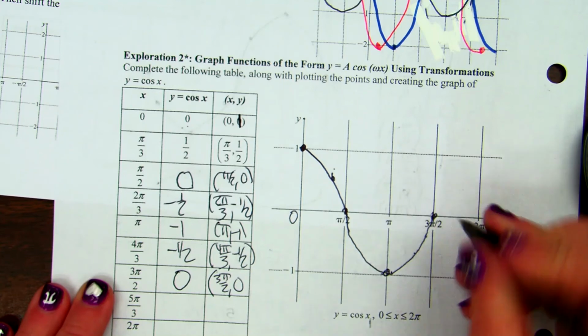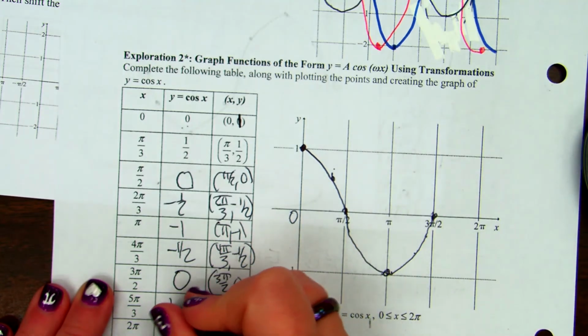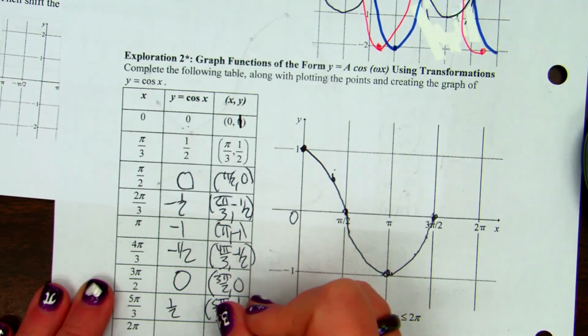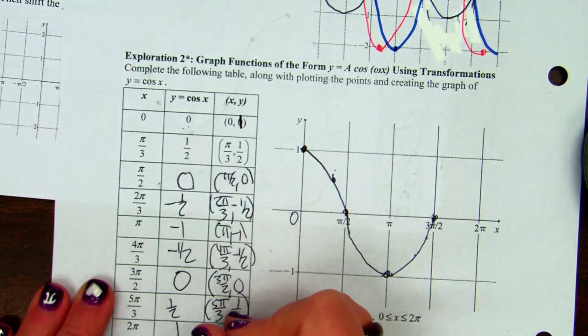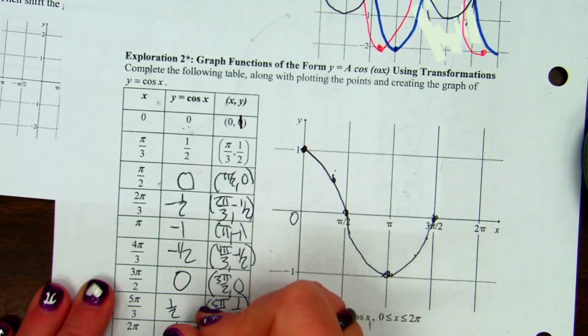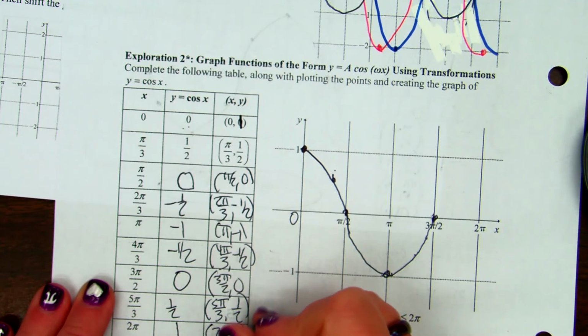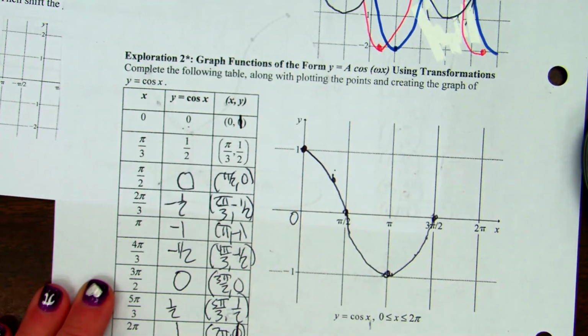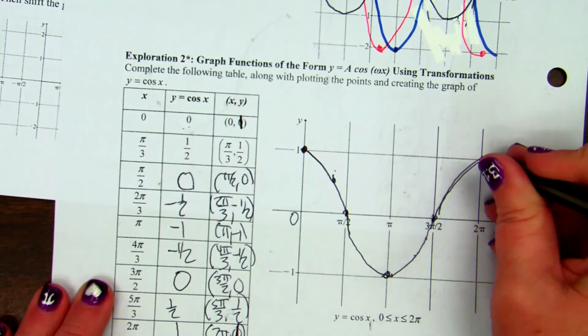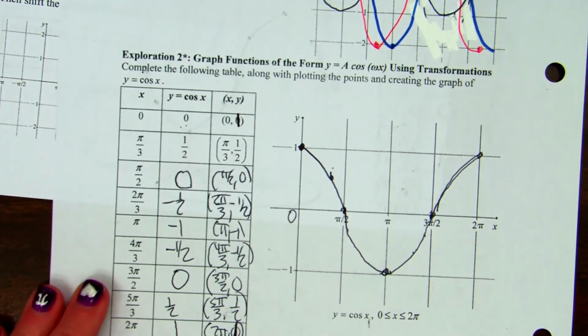5 pi over 3 is 1/2. And then back at 2 pi, which is 0, so it's 2 pi comma 0. Oh, comma 1. 2 pi comma 1, because it goes back up to 1. So that's what the basic cosine graph looks like. It's a nice smooth curve.